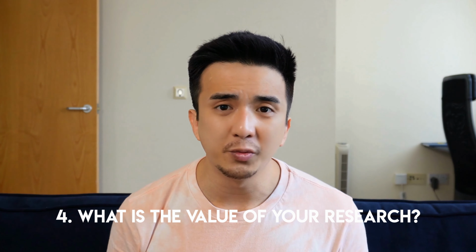What is the value of your research? Even if a topic is important and fills a gap, that doesn't always justify spending time and resources on it. There are countless research gaps, but limited resources. So research that brings the most value gets prioritized.